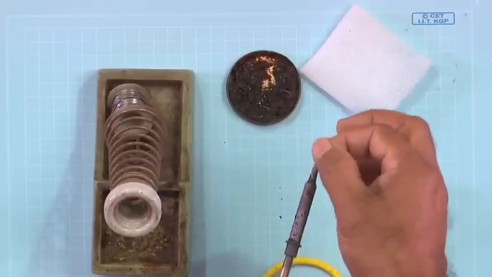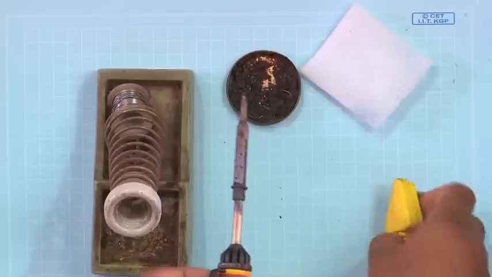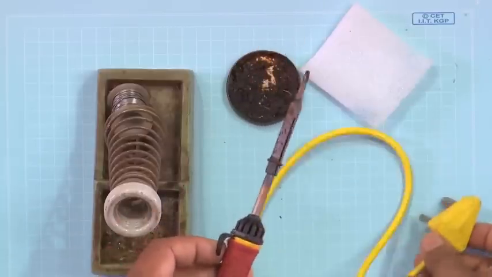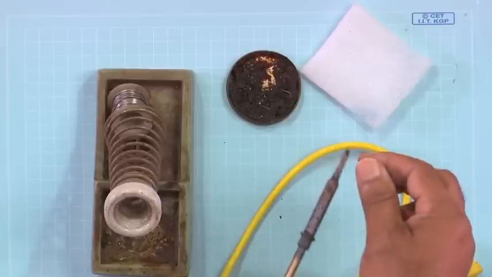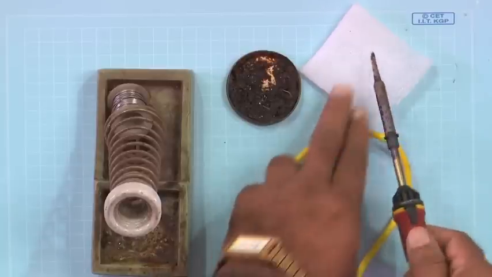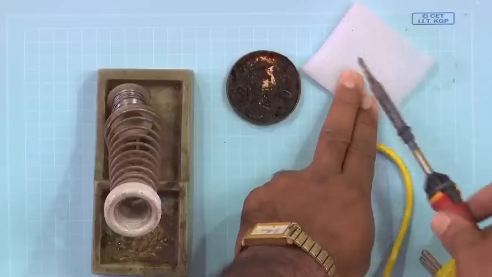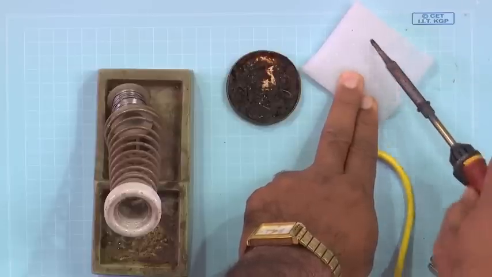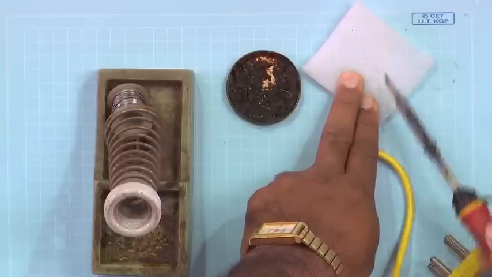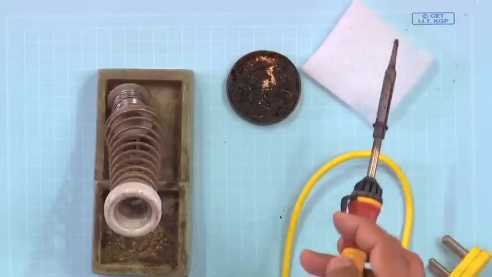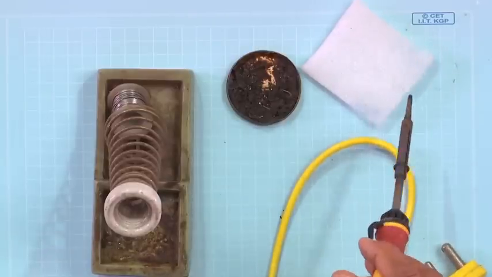After you plug it in and the edge becomes hot, we rub it against this wet sponge, and then it will be cleaned, okay. So after cleaning, now you want to solder.